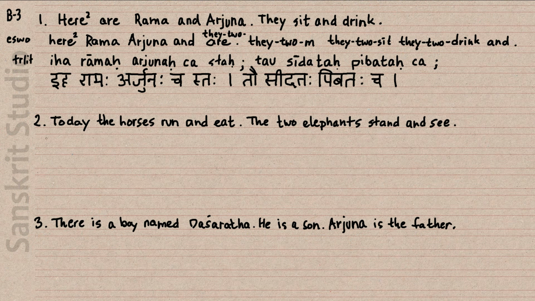Okay, and then the adverb today there normally starts the sentence.